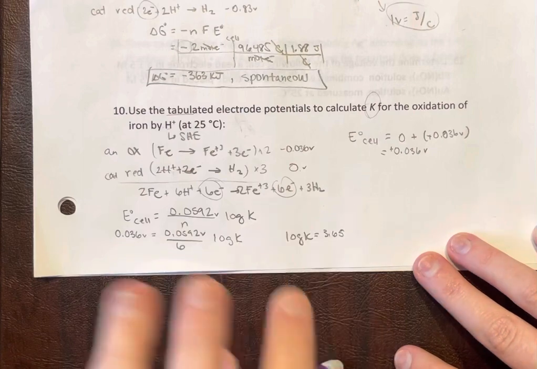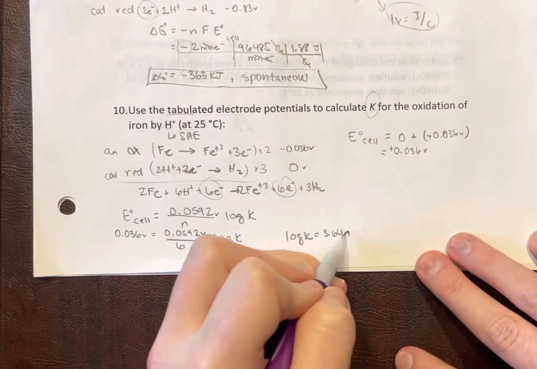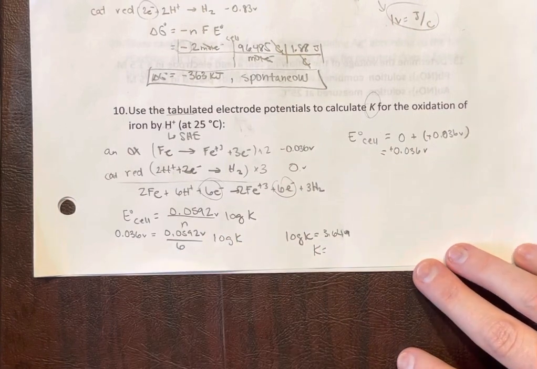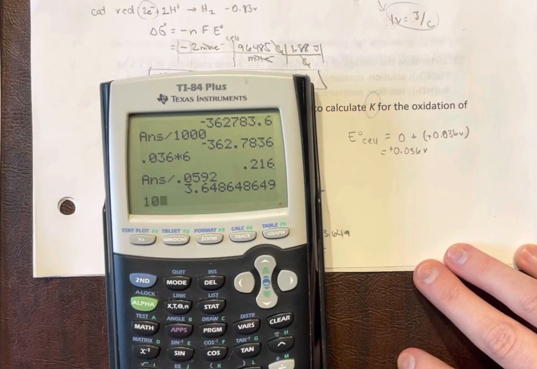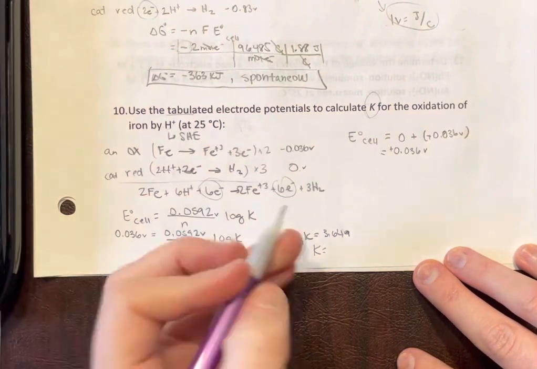So now to get K, that's going to be 10 to the power of that answer. So we get 4453.